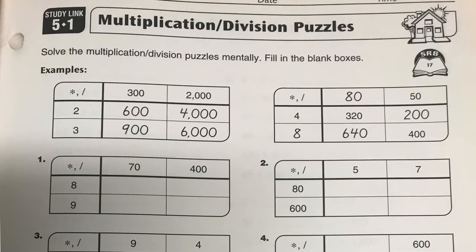I think by 4th grade, most people understand how to do this, but we can look at it really quick just to understand it.